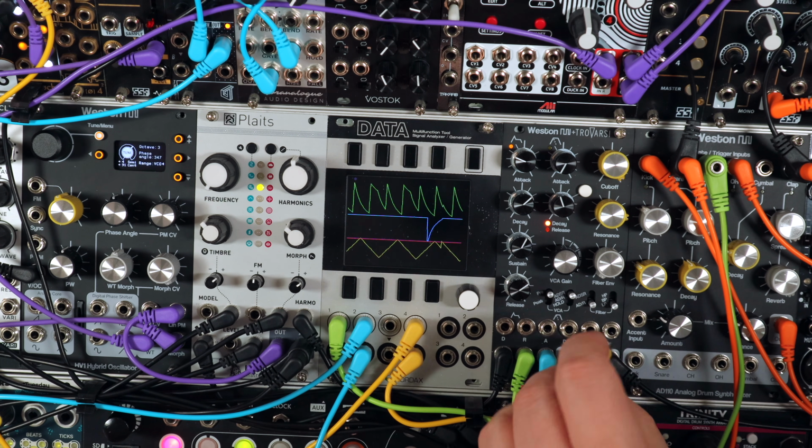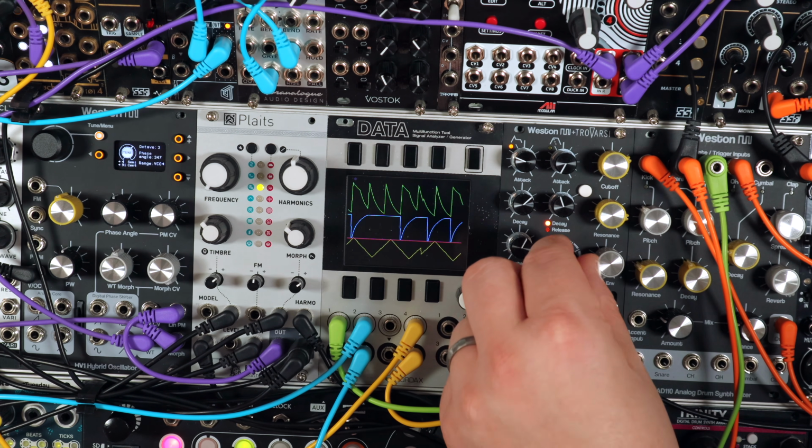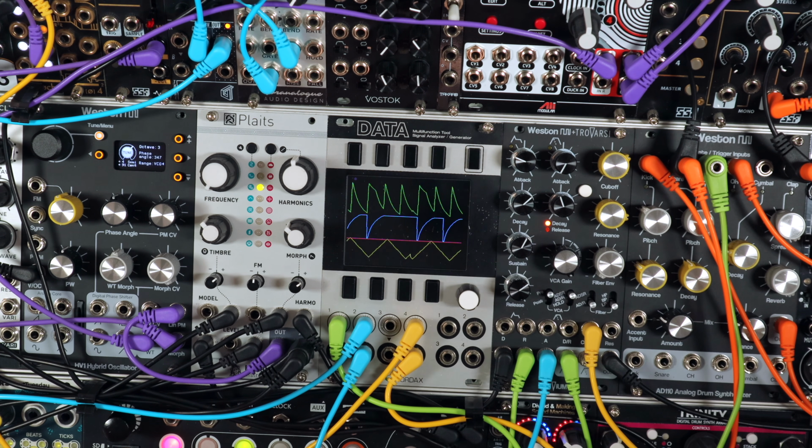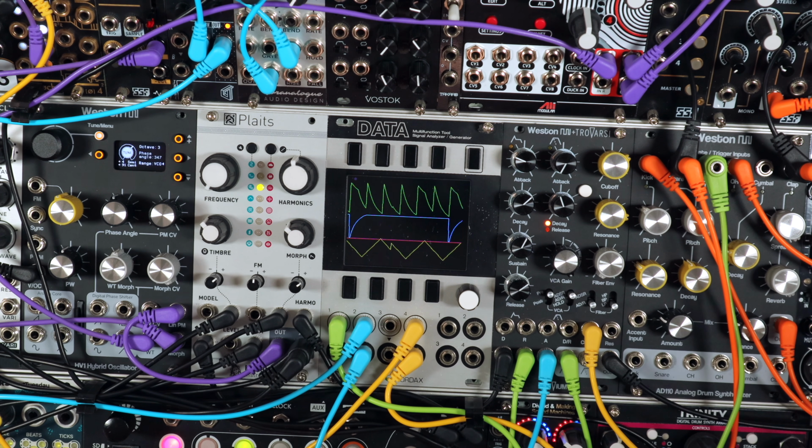Finally, another triangle LFO to the cutoff. Got all this kind of loosey-goosey, almost like auto wah, squelchy filter stuff. I think it works really well, especially against the beat.